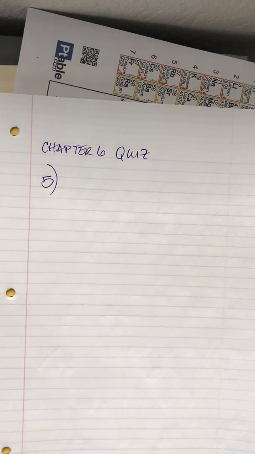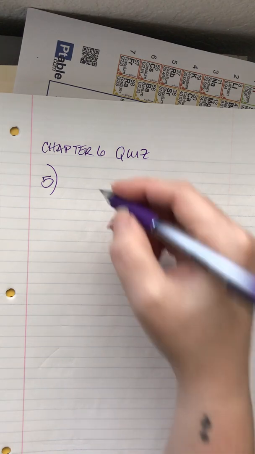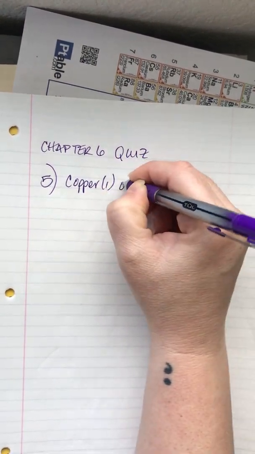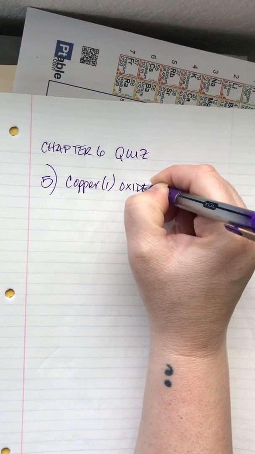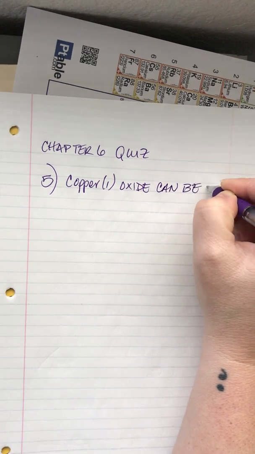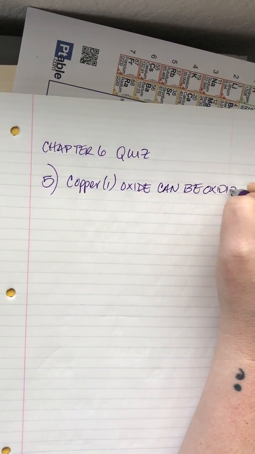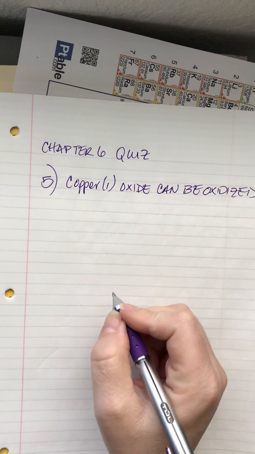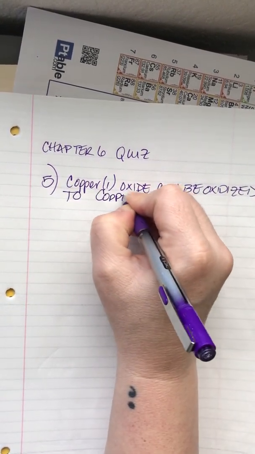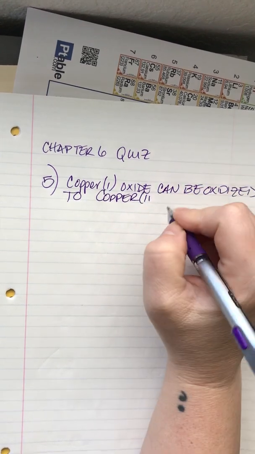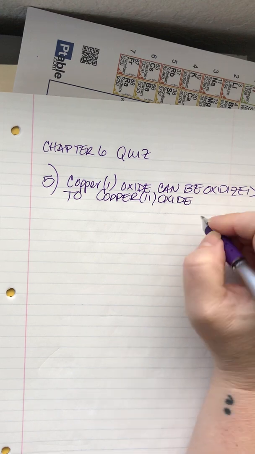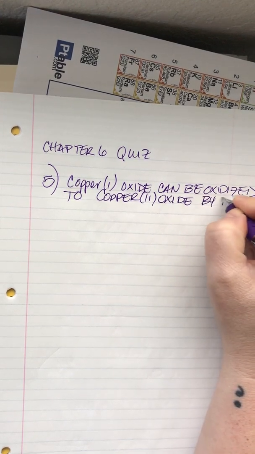So the problem asks us, if we have a copper 1 oxide that can be oxidized to copper 2 oxide by the following reaction.